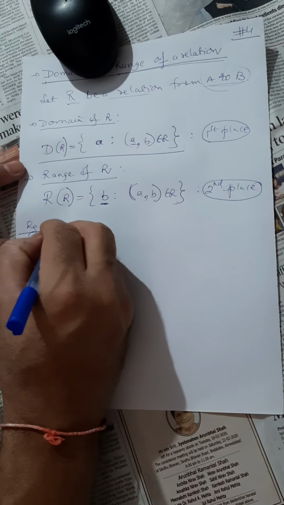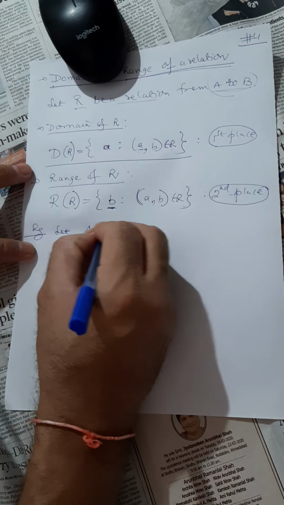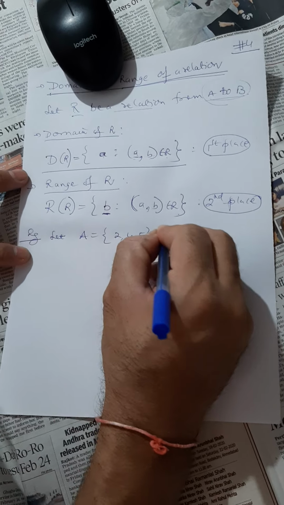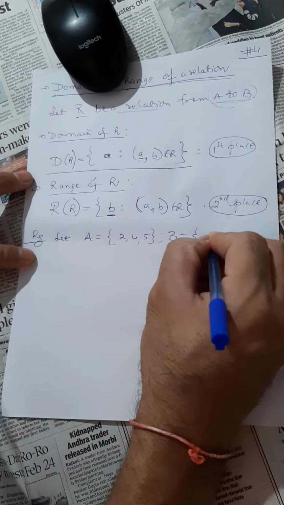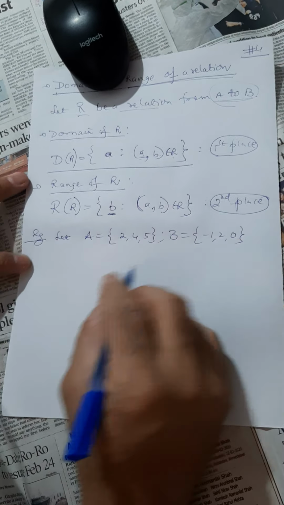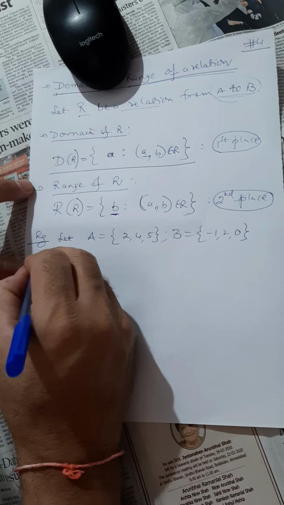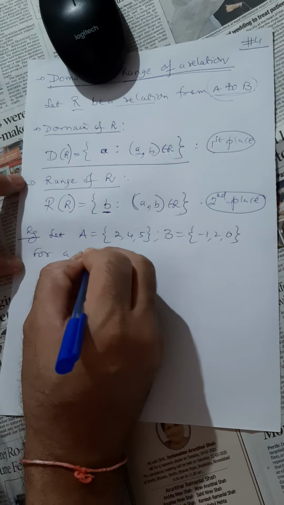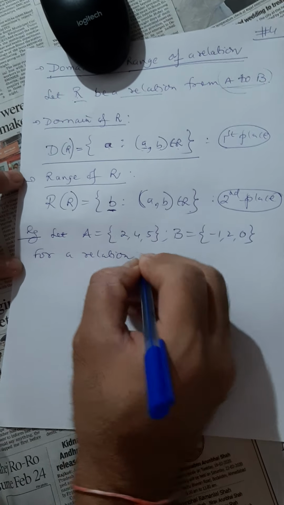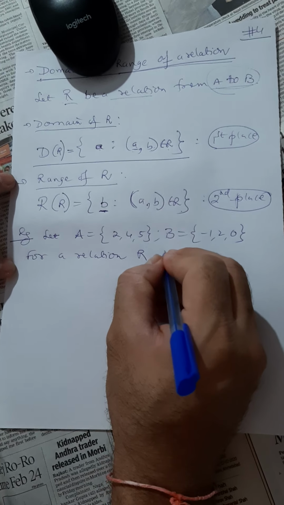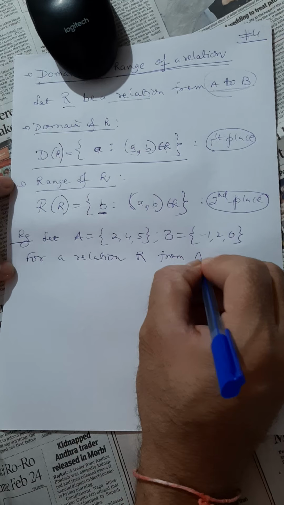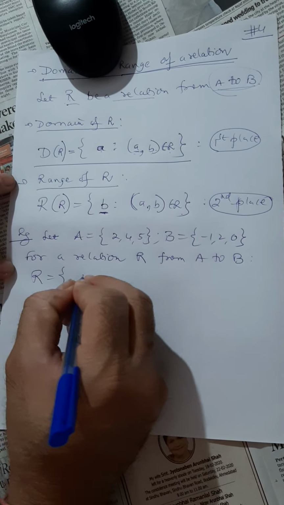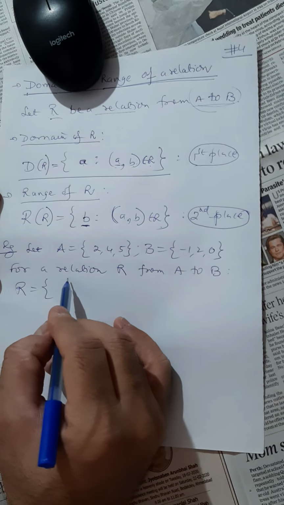For example, let's take A equals {2, 4, 5}, and B equals {-1, 2, 0}. For a relation R from A to B, now you must realize what I'm going to do.